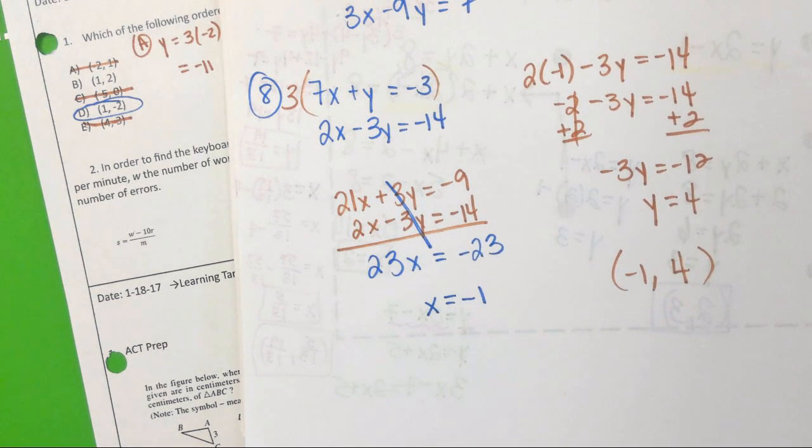Are there any questions about this? She could substitute. If I was really evil, I would make you do elimination, substitution, and graphing all on the same problem. You would be so annoyed.